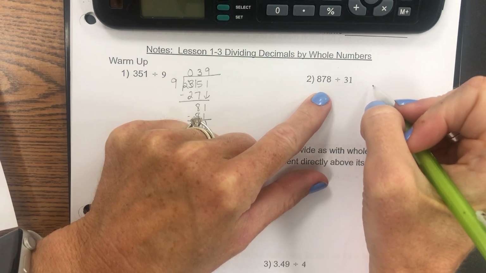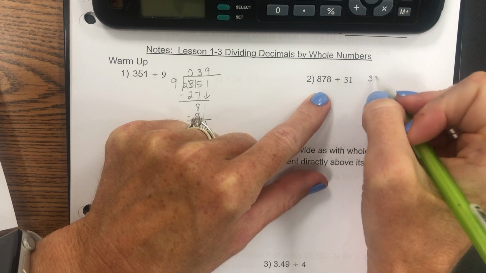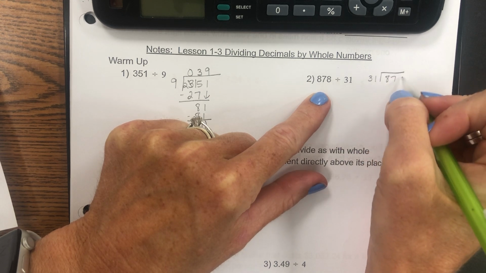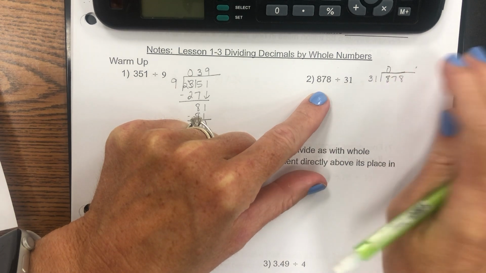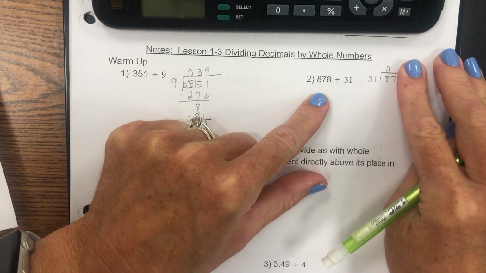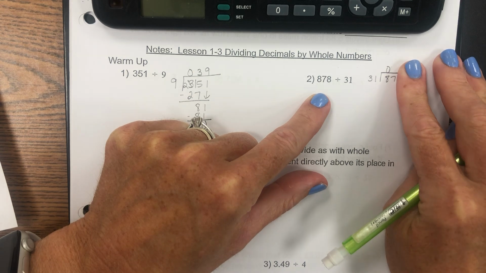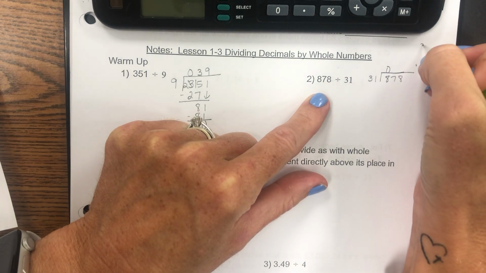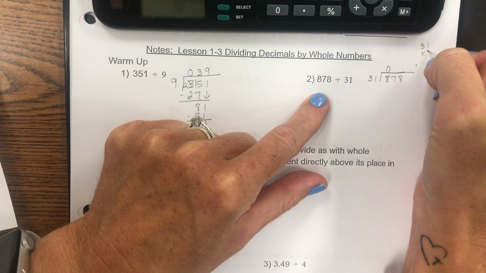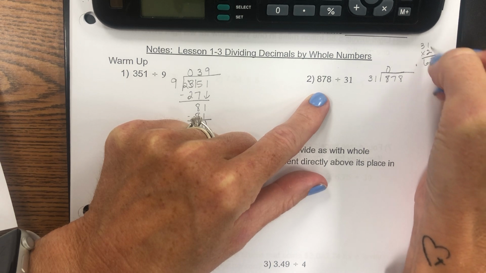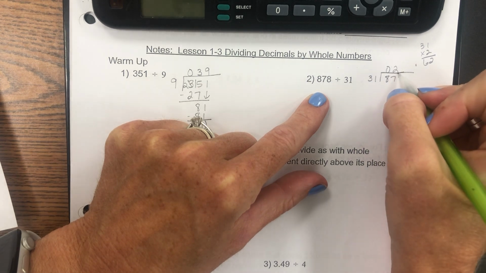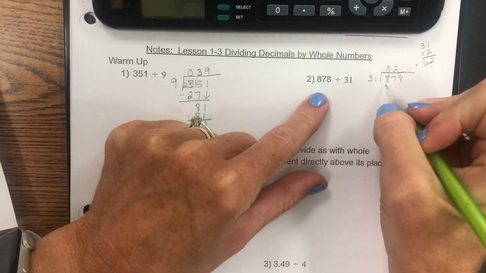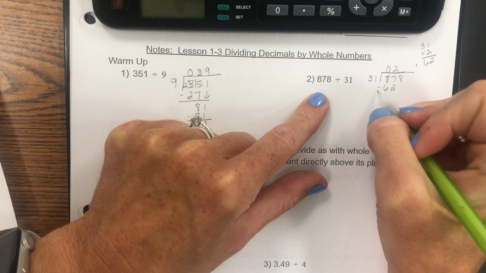Number 2, we have 878 divided by 31. Okay, 31 will not go into 8. I'm guessing it will go into 87 2 times. I know 3 times is too much because 3 times 3 it'll be in the 90s. So 31 times 2 is 62. So I'll put 2 above the 7.